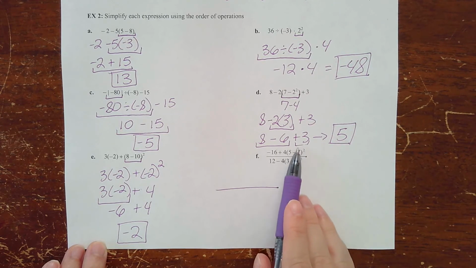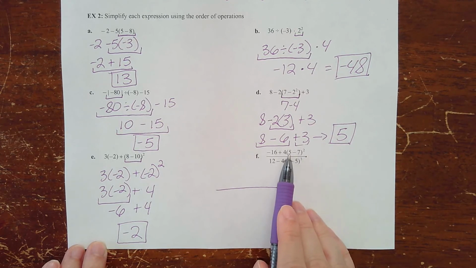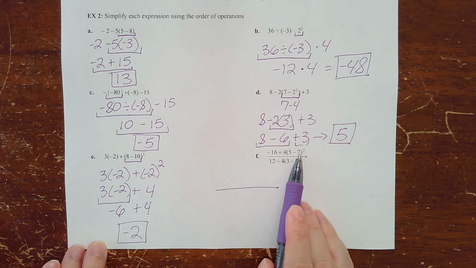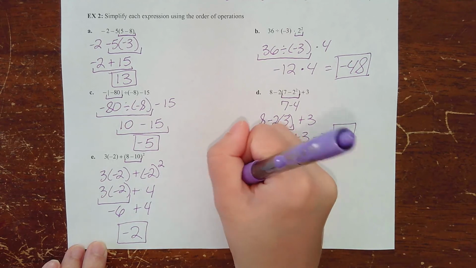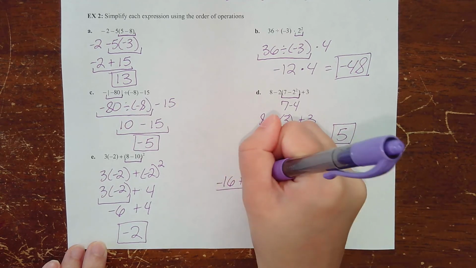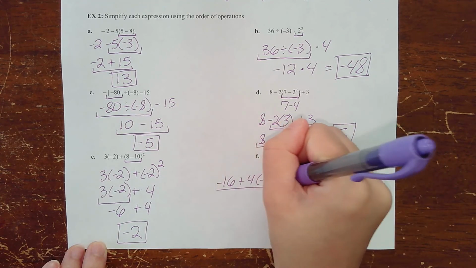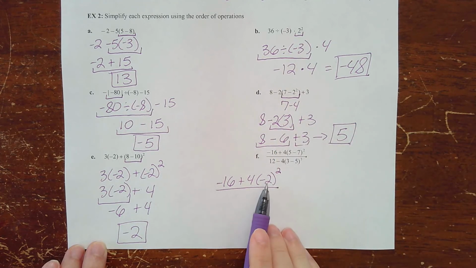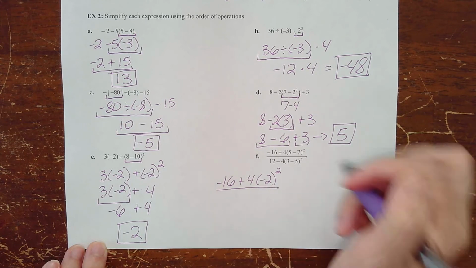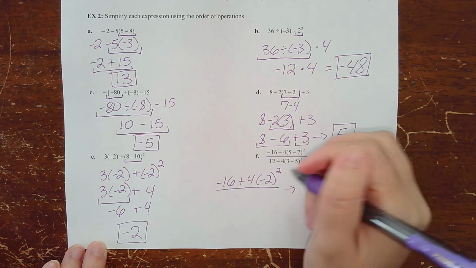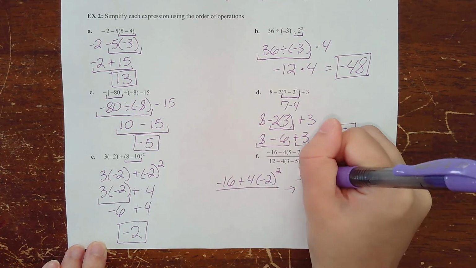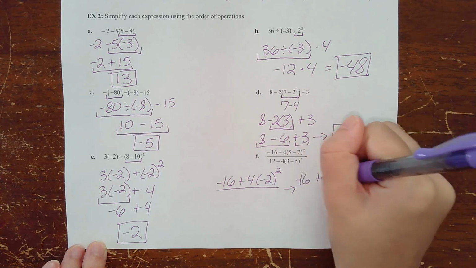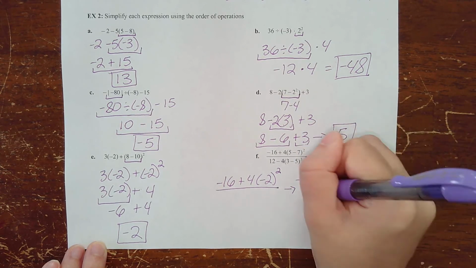So again, you're not going to do the exponents first. We're going to do what's inside the parentheses first. 5 minus 7 would be negative 2. So now I've got negative 16 plus 4 times negative 2 squared. Then I'll do the exponents. So negative 2 squared would be negative 2 times negative 2, which is 4. So now I have negative 16 plus 4 times 4.